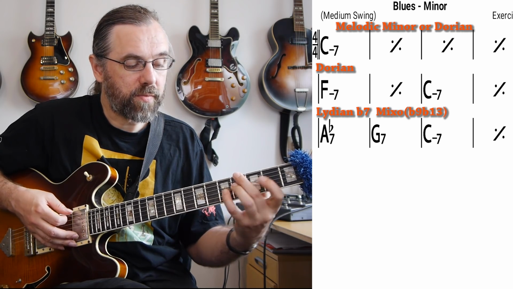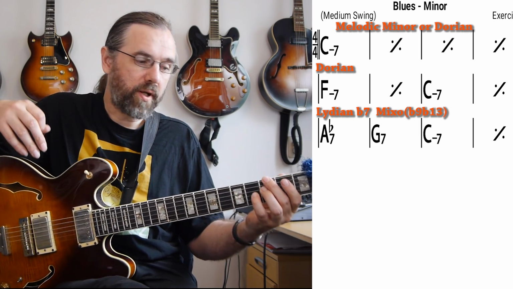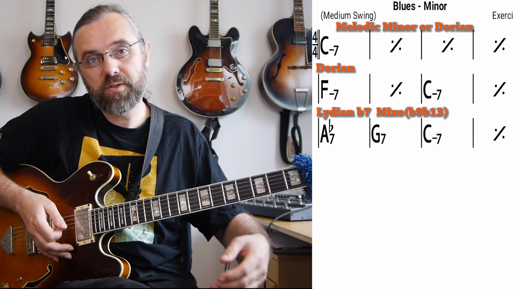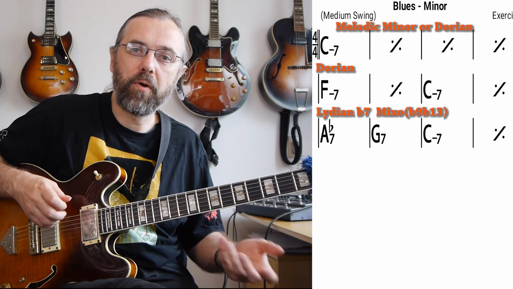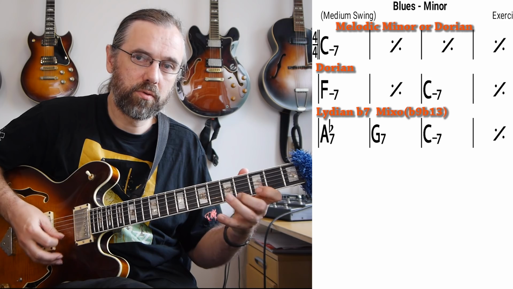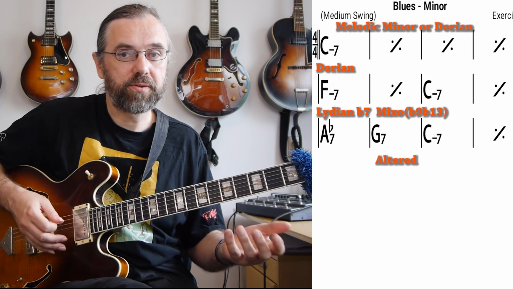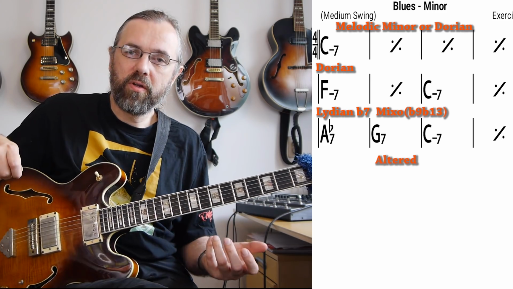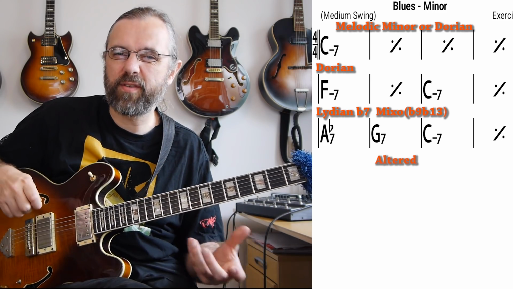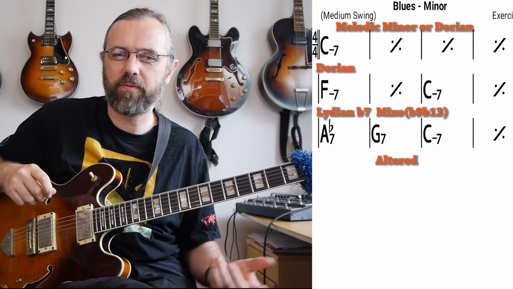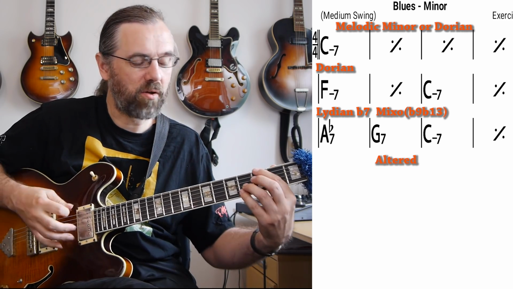And the G7 is played, well, it's a dominant that resolves to minor, so it's a harmonic minor type sound, so C harmonic minor, or you play altered. I think for the period somehow, it's a little bit also when they started using the altered scale really, so you'll find a lot of altered lines on that dominant as well.